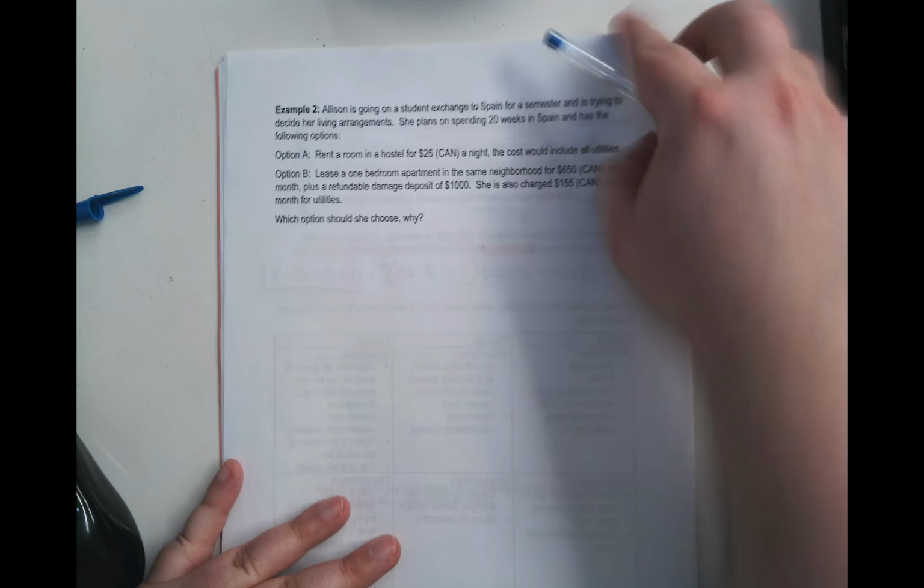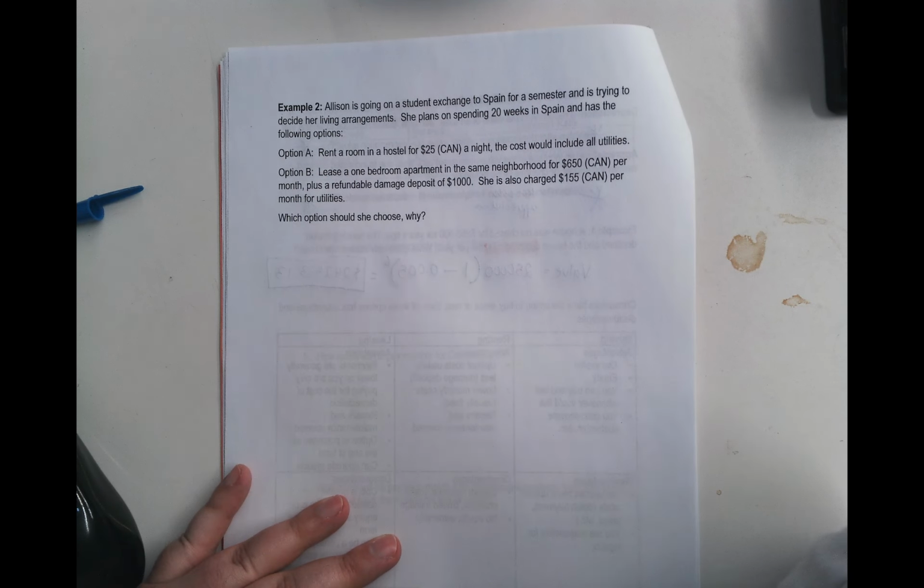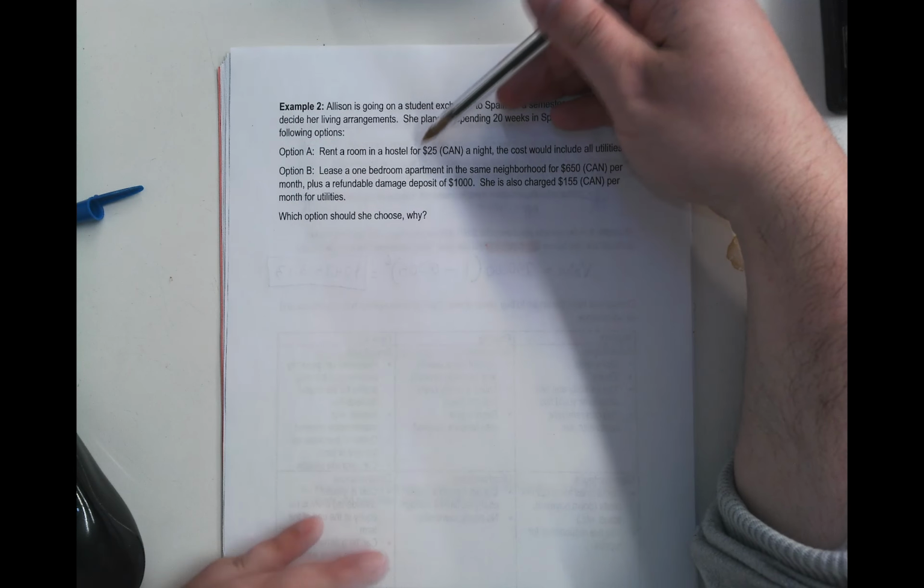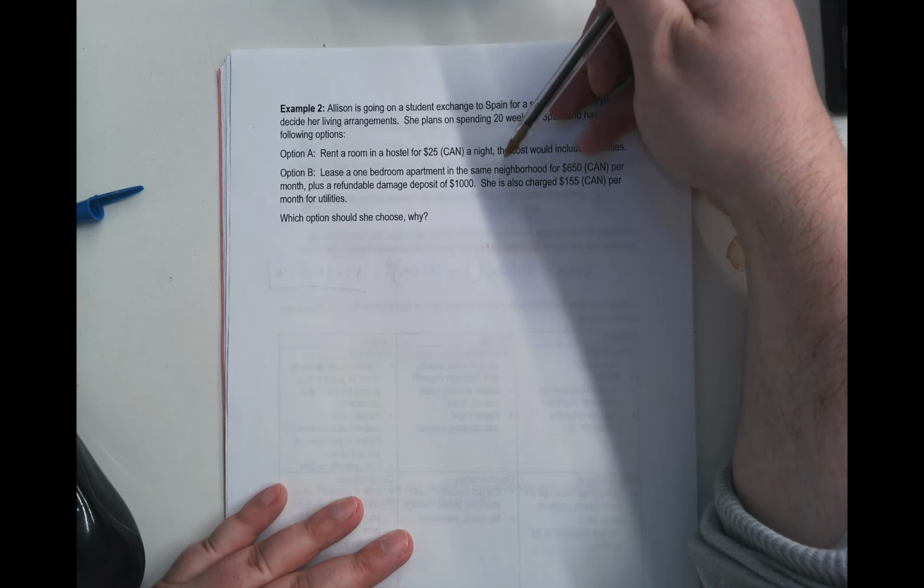All right, we have another example here. Example number 2. We have 2 different options for a student, Allison, who is going on a student exchange to Spain for a semester and is trying to figure out her living arrangements. She's planning on spending 20 weeks in Spain and has the following options. She can rent a room in a hostel for $25 a night, which would include all utilities, or she can lease a 1-bedroom apartment for $650 a month, plus she has to pay a damage deposit up front of $1,000.